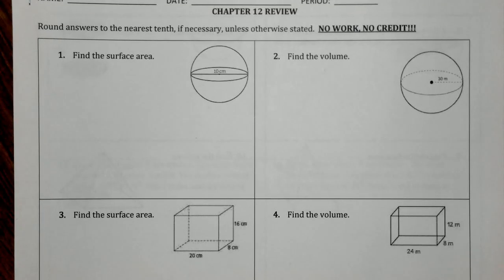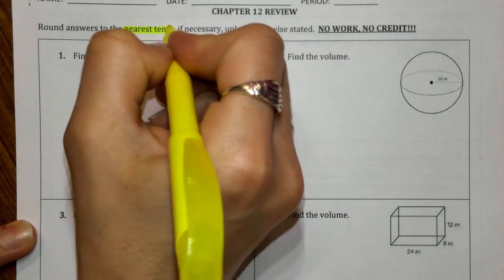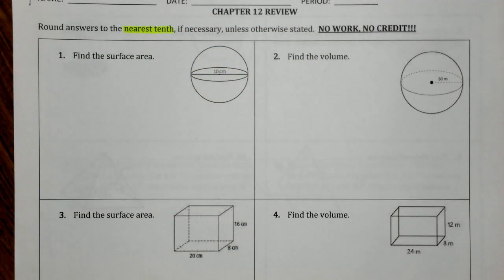All right, this video is going to cover numbers 1 through 6 of the Chapter 12 review. Whenever we are working all the problems out the entire review, we're just going to round everything to the nearest tenth unless it's otherwise stated. So first we're going to find the surface area of a sphere.